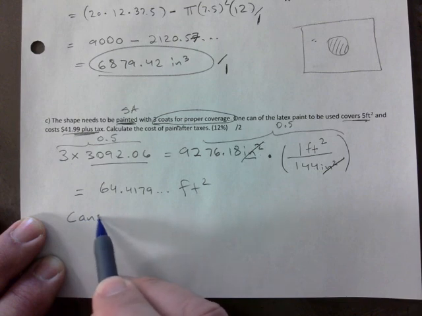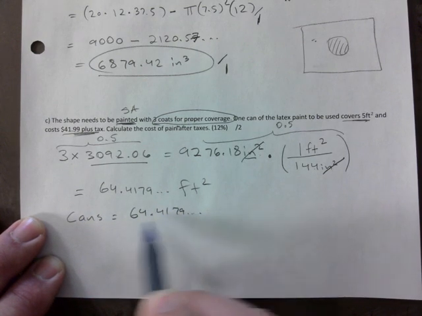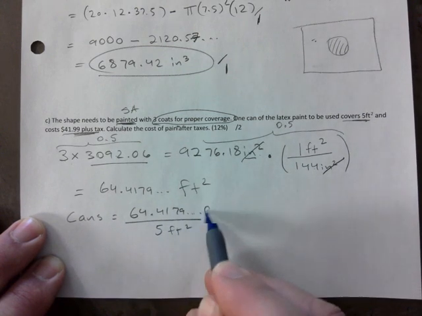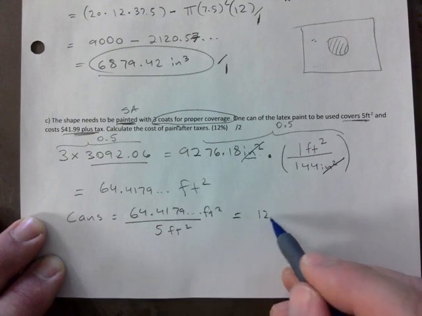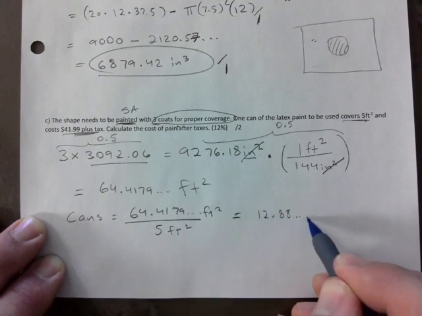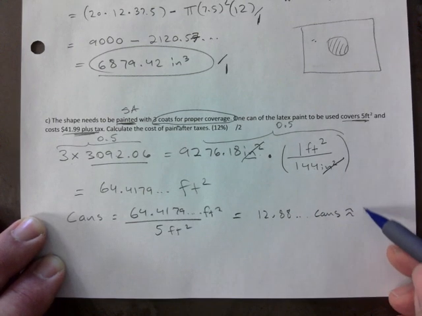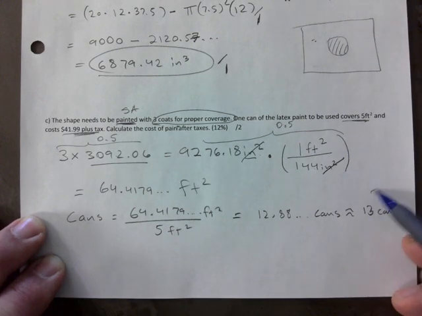Okay, so cans required is 64.4179 divided by 5 square feet, right? You're going square feet divided by square feet, and you get 12.88 something cans, but we cannot buy partial, so it has to be 13 cans that we purchase. You get a half mark for that.